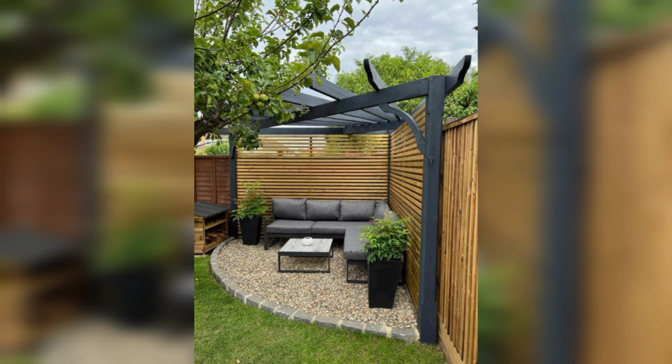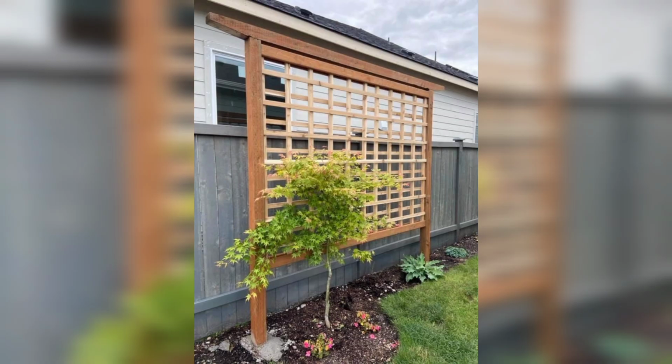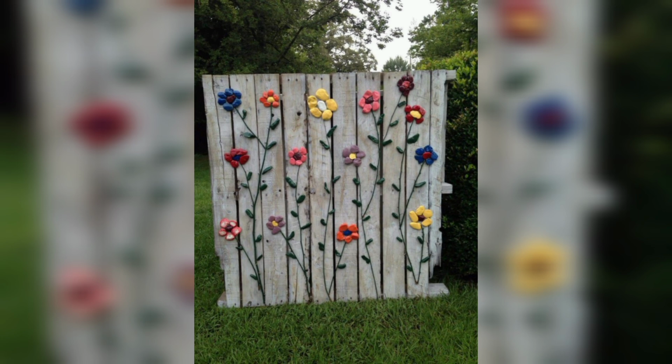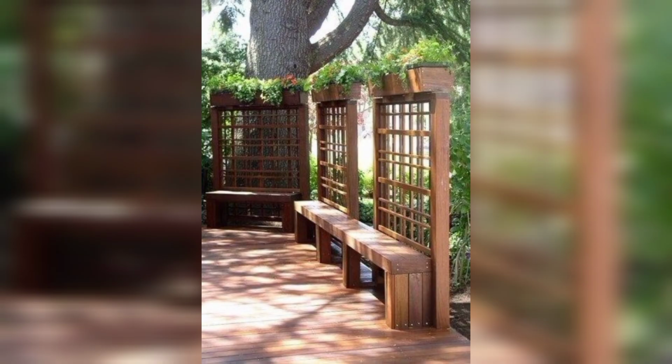Today, my topic is trellises, screens, and other partitions for zoning the garden. Trellises, screens, and other partitions can be excellent tools for zoning your garden and creating distinct areas within the space.